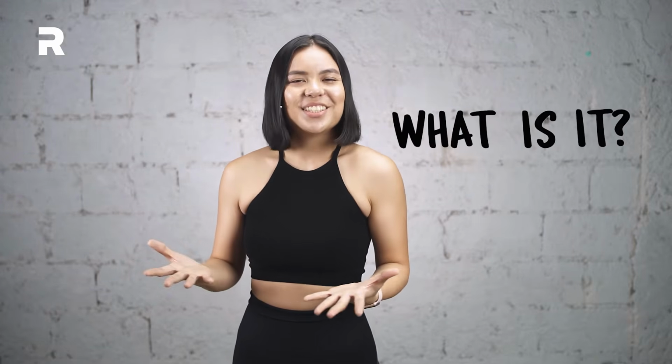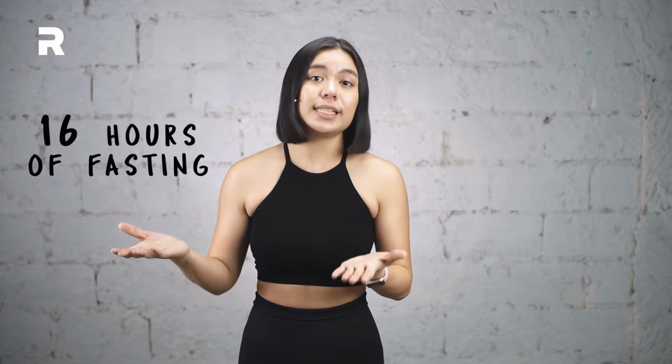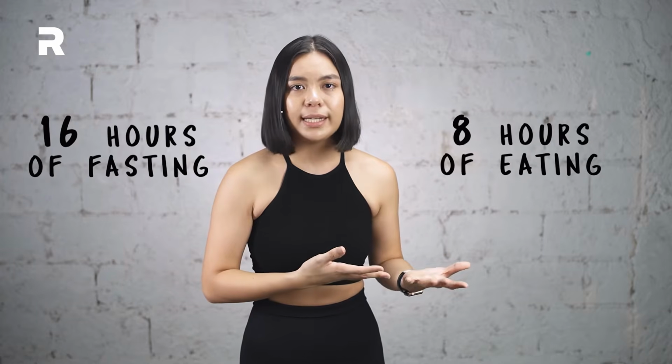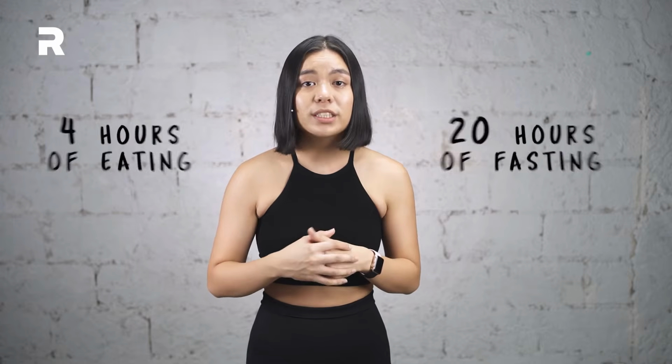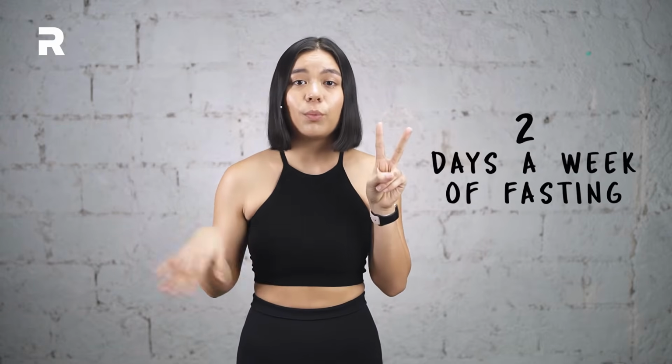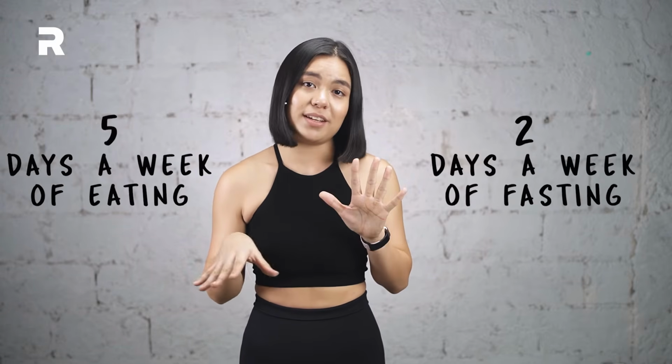What is it? So when we're talking about fasting, it's not necessarily a diet, but more of a meal pattern that people follow. So you would fast or not consume any food for a certain amount of time, and then have an eating window where you would be able to consume most of your food. So this is often 16 hours of fasting, 8 hours of eating. It could also be 4 hours of eating and 20 hours of fasting. Or some people would fast for 2 days out of the week and eat for 5 days of the week.